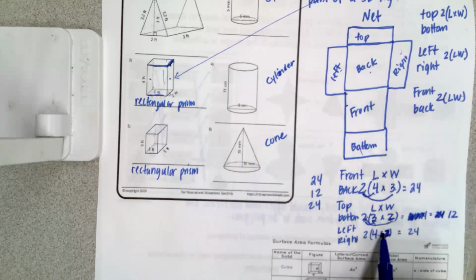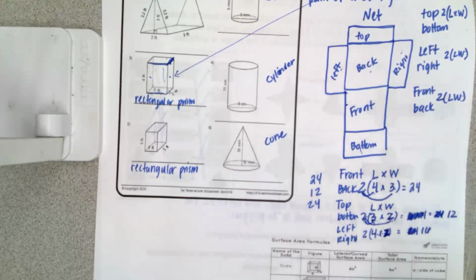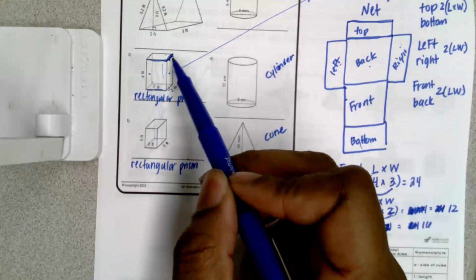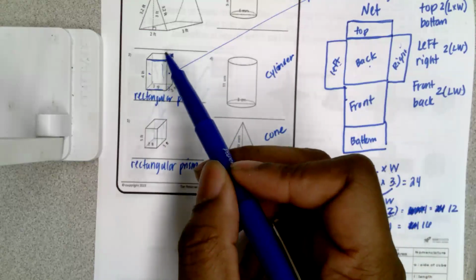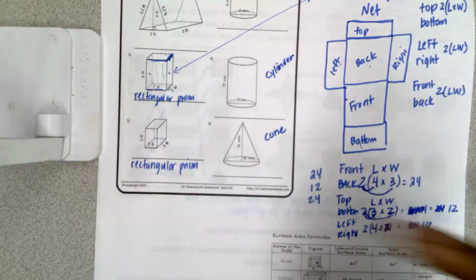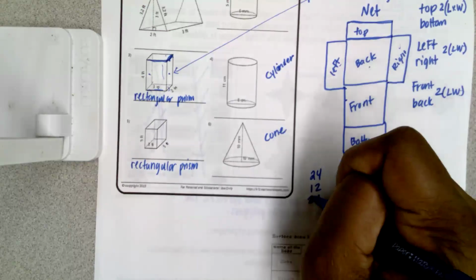And sometimes you can just look at it and see if something's off. You clearly know the front and the back will be larger than the top and the bottom and the left and the right because it's fuller, right? So then 24 plus 12 plus 16.